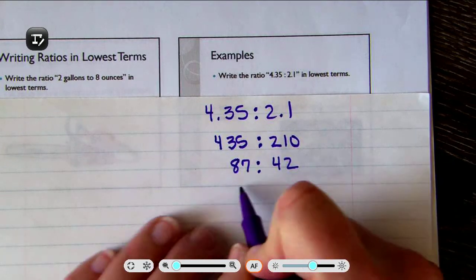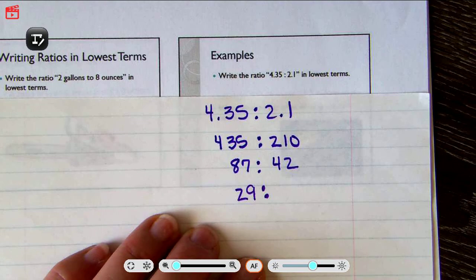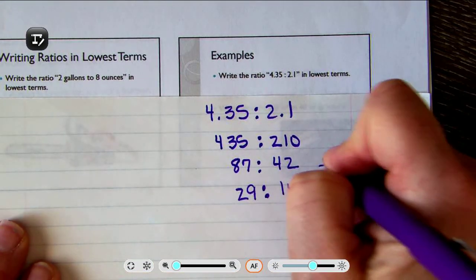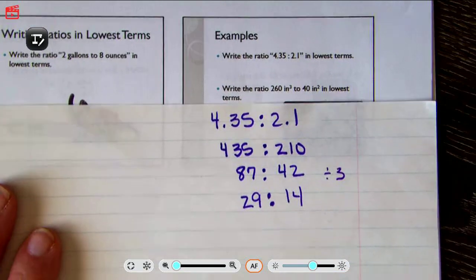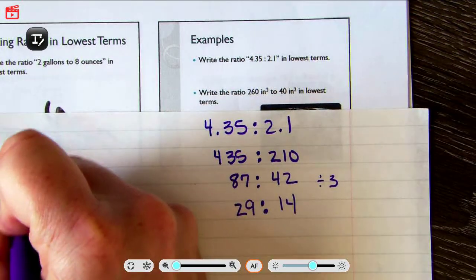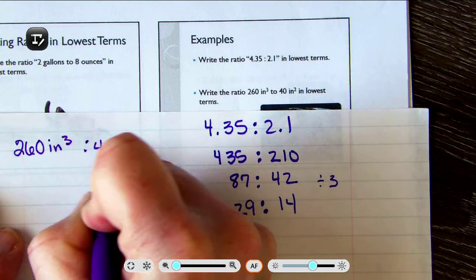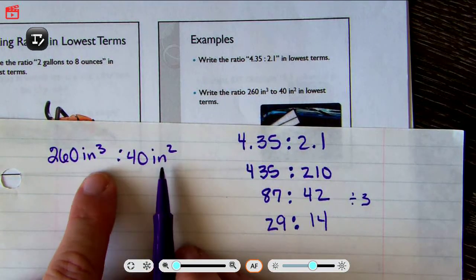There is. So 29 to 14. So I divided everything by 3 here to get that down. If we have units on there, so this 260 inches cubed to 40 inches squared, we can do some reducing on the units as well.